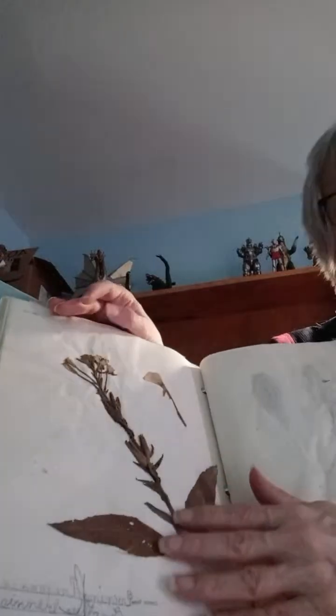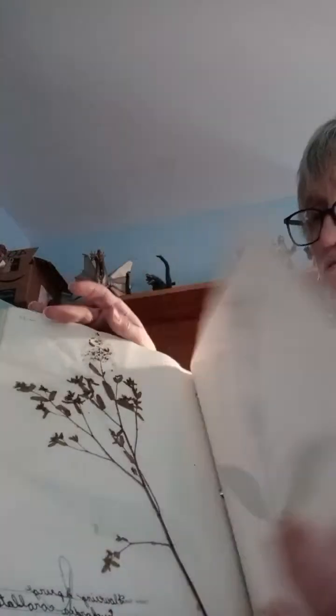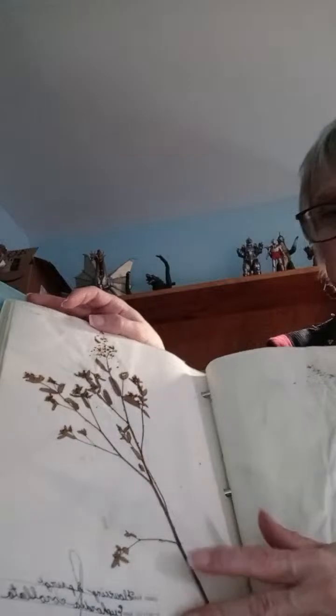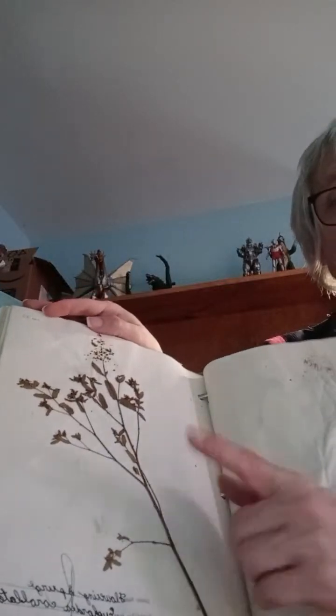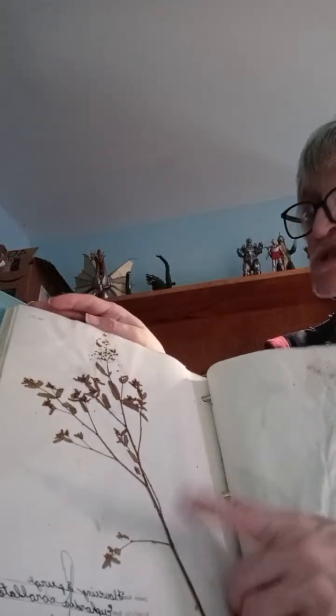This is evening primrose. It has an edible taproot. Flowering spurge. This is poisonous. Poisonous, poisonous, poisonous.